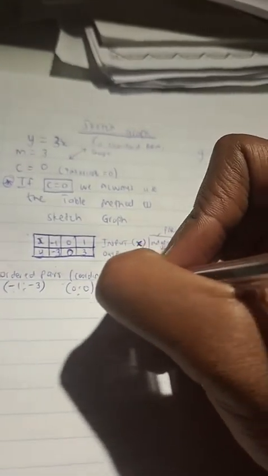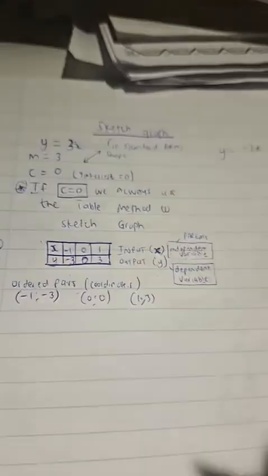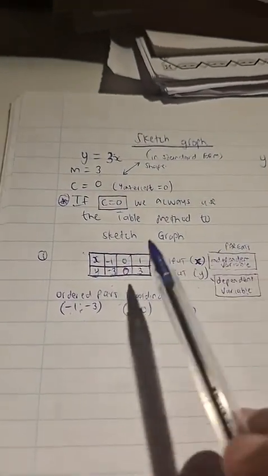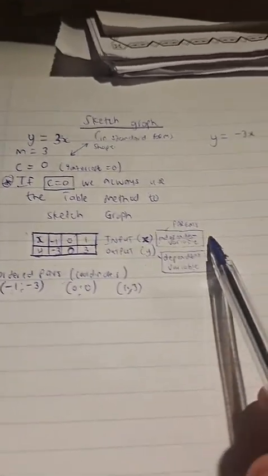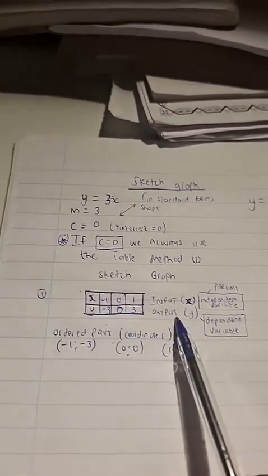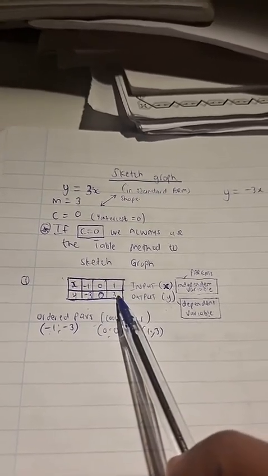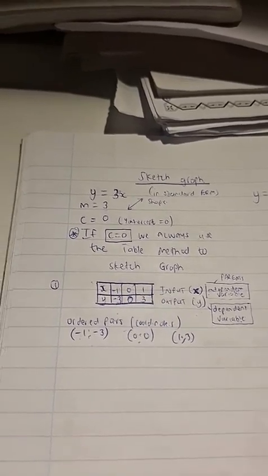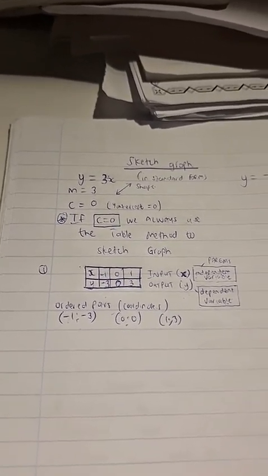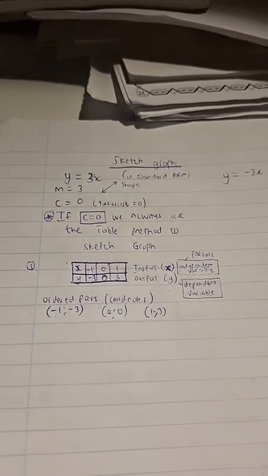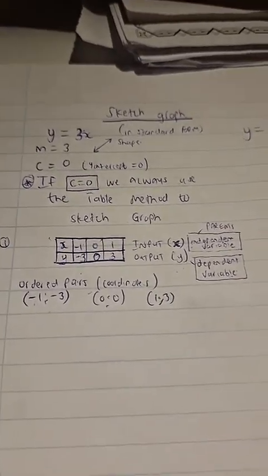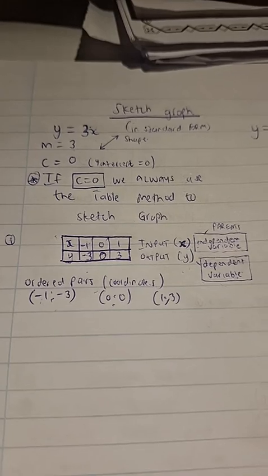So here are my ordered pairs. I have -1 and 3. I have 0 and 0. I have 1 and 3. Now, I could write other x values and continue on and on. But honestly, people, all I need is a picture. Though limited, I want to have an idea of what this function looks like. So this is the first thing you need to do when sketching a straight line function.